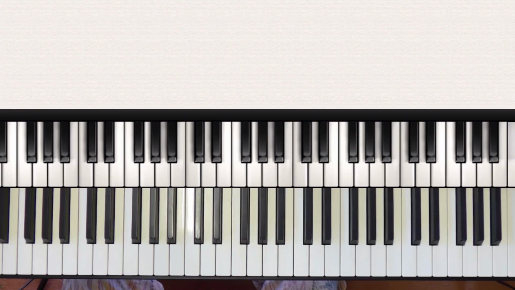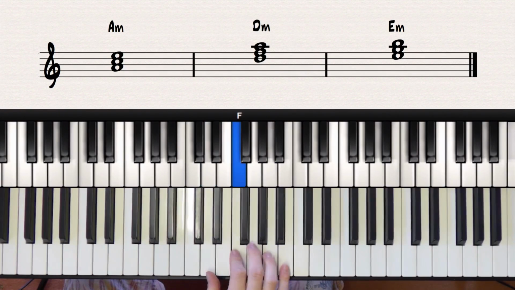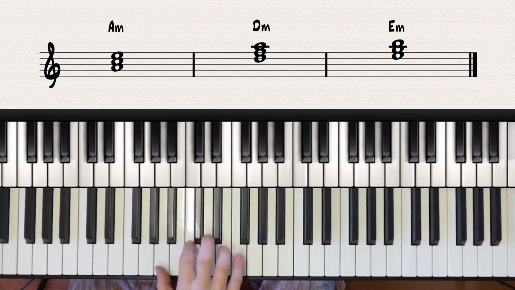So I really recommend playing around with different inversions of chords that you already know and seeing what different sounds you can come up with. I'll finish off with a quick example. So we had a simple chord progression of A minor, D minor, and E minor. We could play it like this.